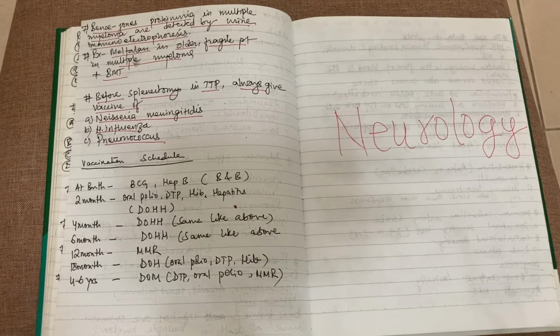Before splenectomy in TTP, always give vaccines: if Neisseria meningitidis is there, if H. influenzae is there, if pneumococcus is there.